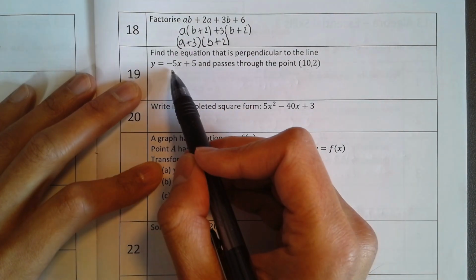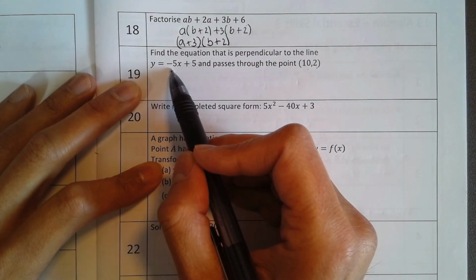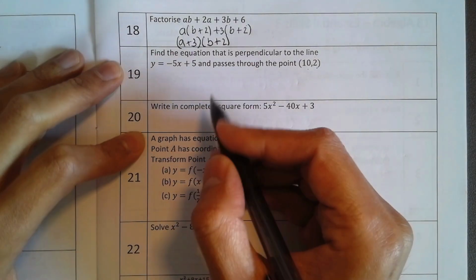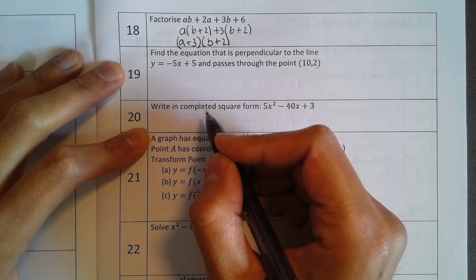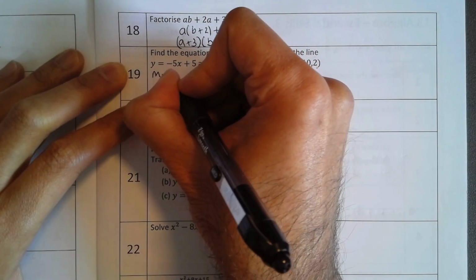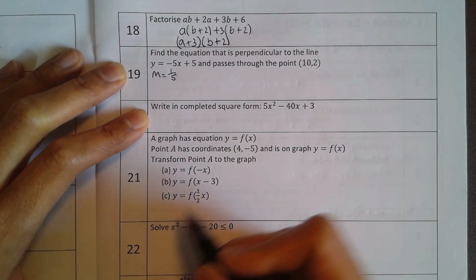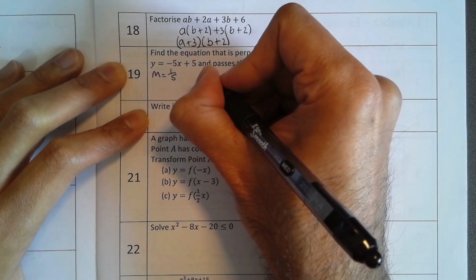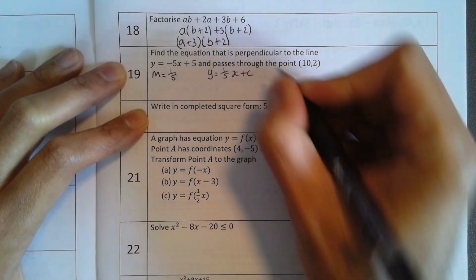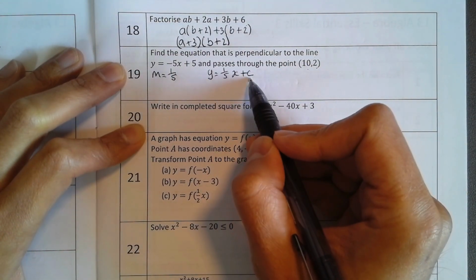So I know the gradient of this line, but this one is perpendicular. This has got a gradient of negative 5, so the line that I want is going to be the negative reciprocal of negative 5, which is going to be 1/5. So for my line, the gradient is going to be 1/5, because it's the negative reciprocal of the gradient of this line. So now I know that my equation is going to be y is equal to 1/5 x plus c.